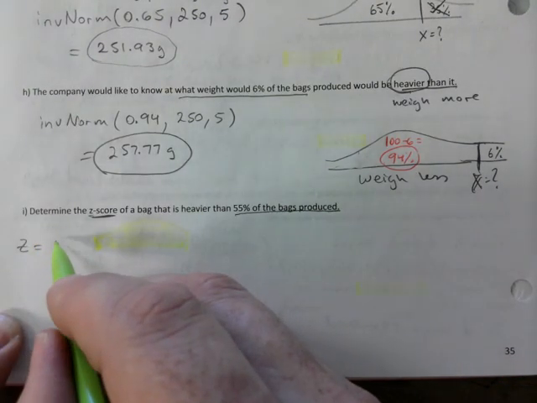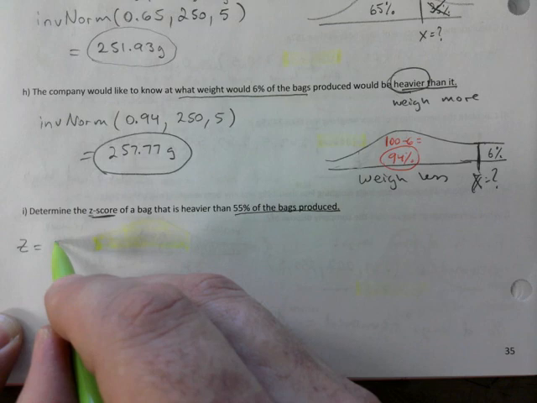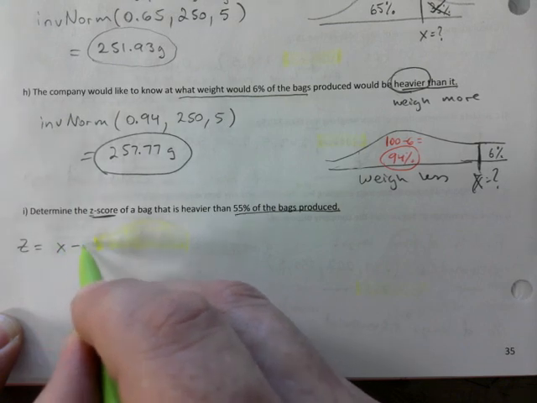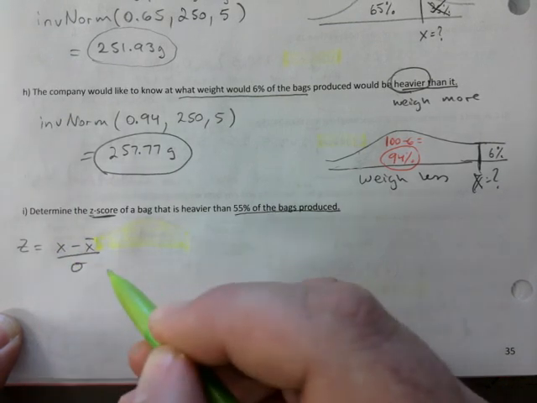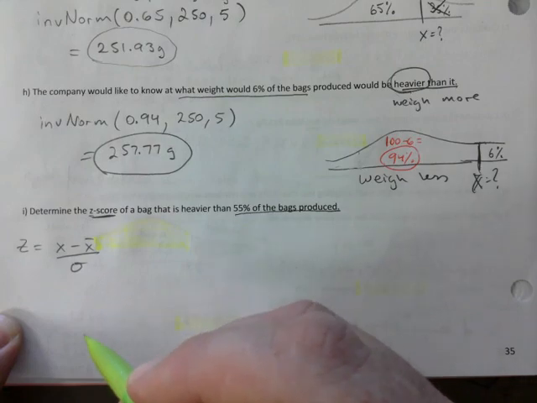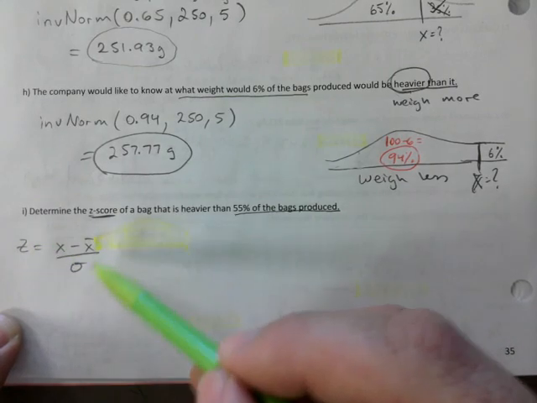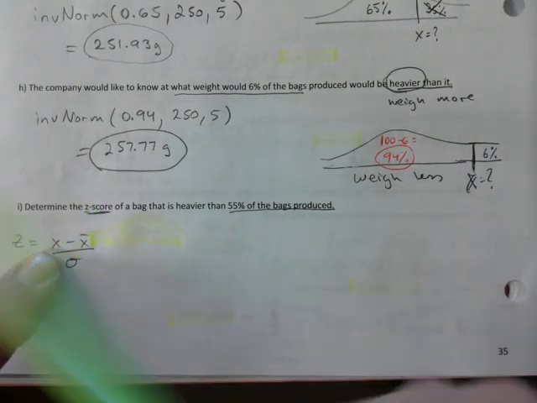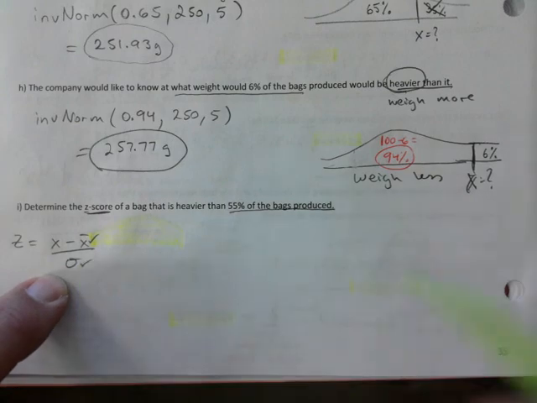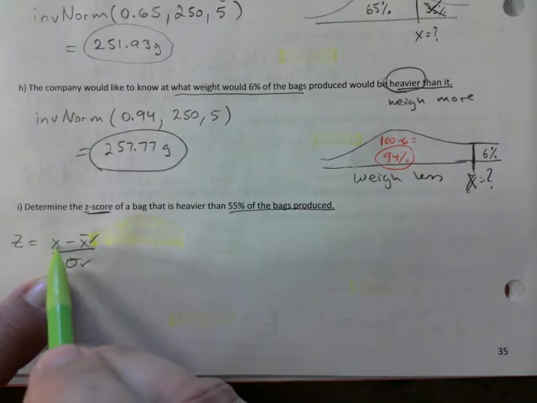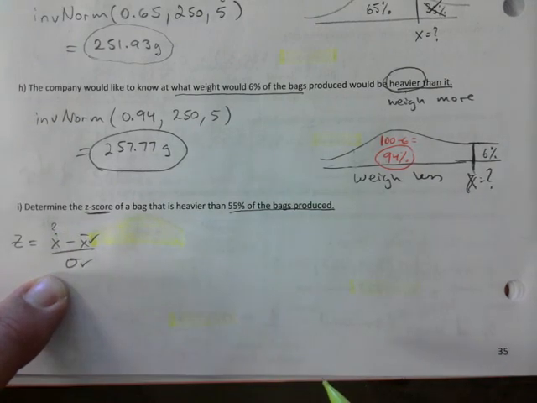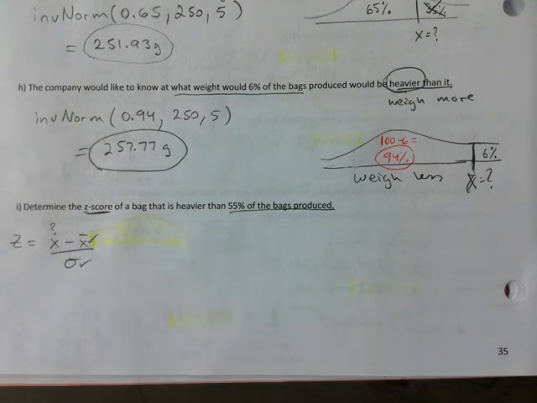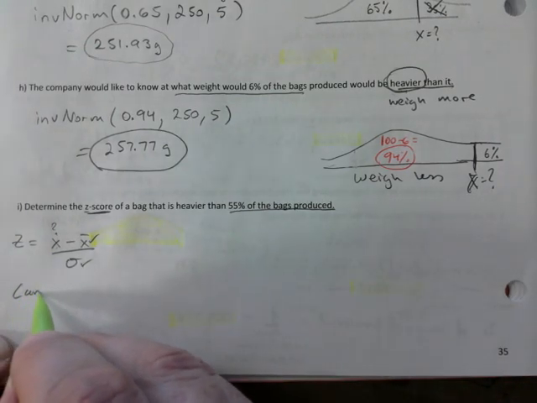Is it x minus x bar over standard deviation? Okay, good. This is the formula. Can I use this formula perhaps? Well, let's see. I know the mean, right? And I know the standard deviation of this set. But do I know this? Right? I don't have the actual value. I can't do it as this. Okay. So can't use this.